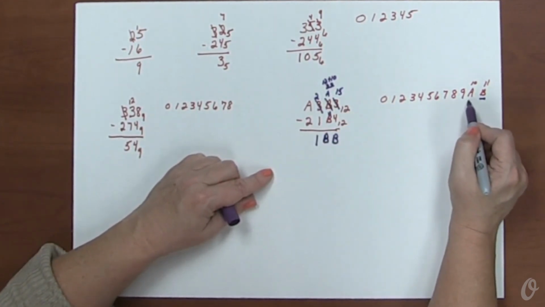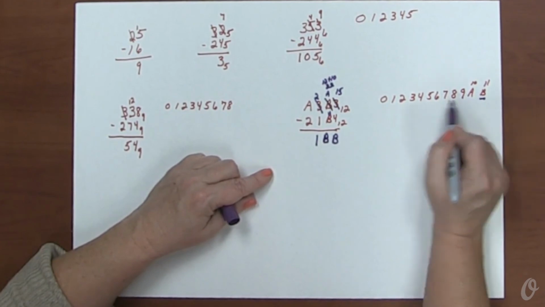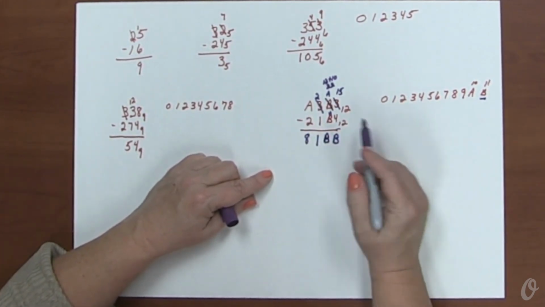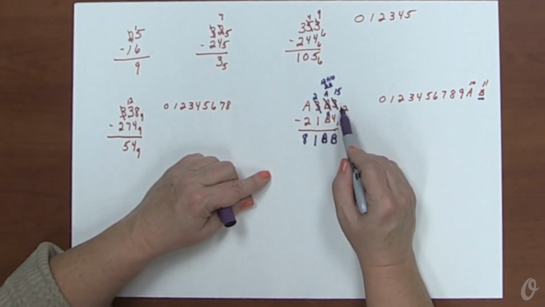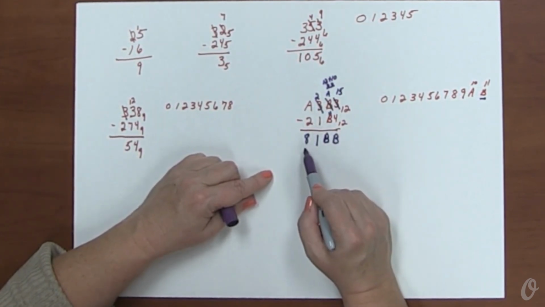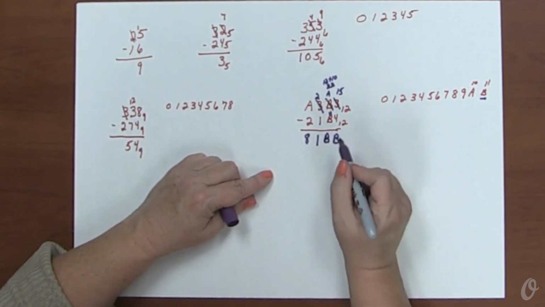A, which represents the value 10, minus 2 is 8. So A3B3 minus 21B4 is 81BB, base 12.